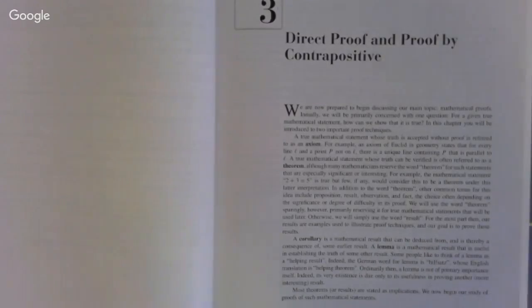Welcome to a fast summary of Chapter 3. We're going to start talking about direct proofs and proof by contrapositive.